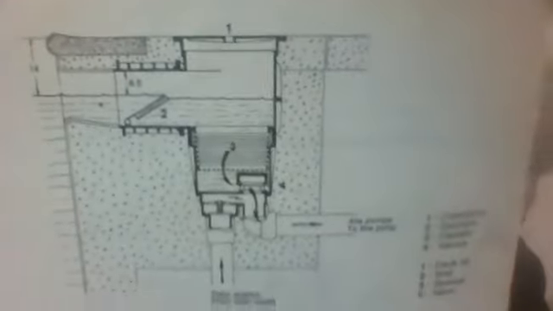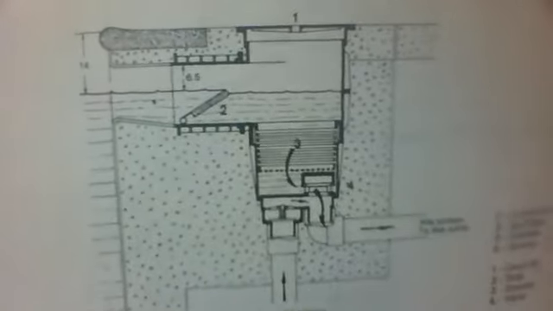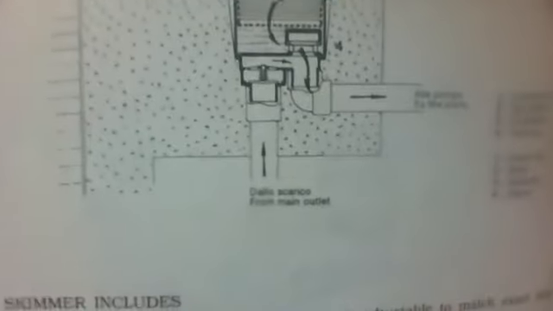This is a section of this. This is a section of this, how it fits in there. This is the section here first. See that one. See closely.